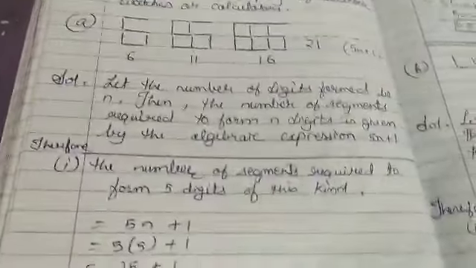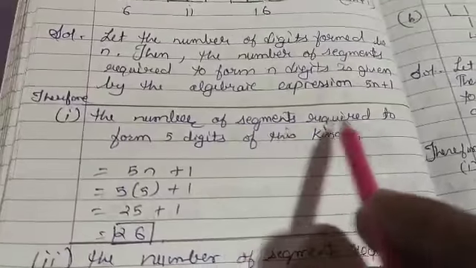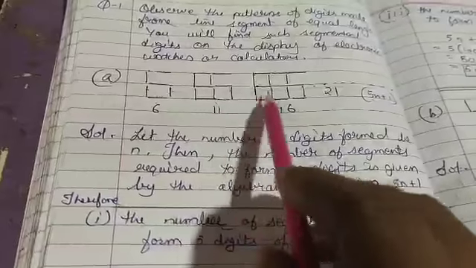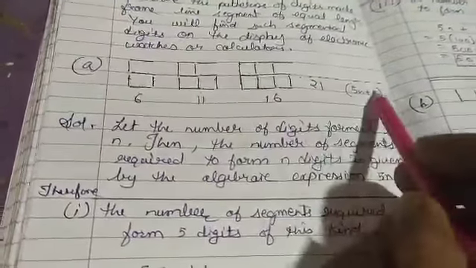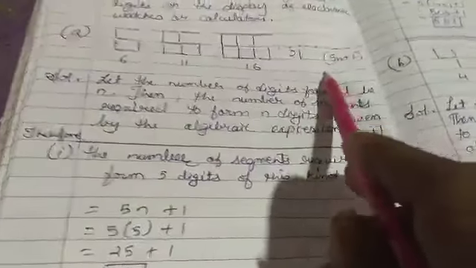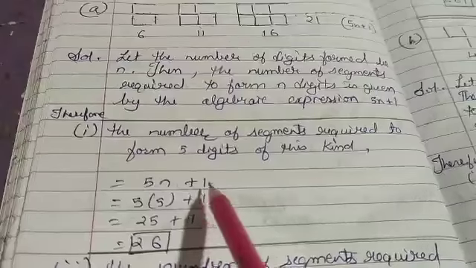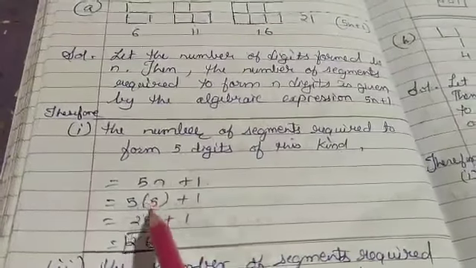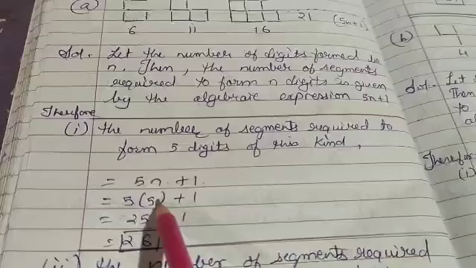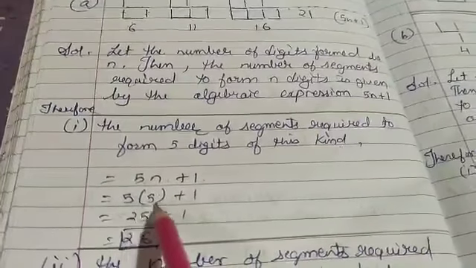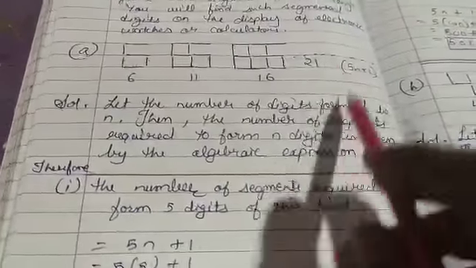Now the first question is to find the number of such segments required to form 5 digits of this kind. 5 digits means here it is 1 digit, 2 digits, 3 digits, then 4 and 5. And the algebraic expression is also given, that is 5n + 1. It's very simple, just in place of n you have to put 5, that is 5 times 5 plus 1, that is 25 plus 1, that is 26. That means to form 5 digits of the same kind, you have to draw 26 segments.